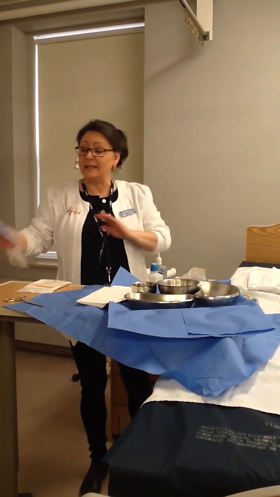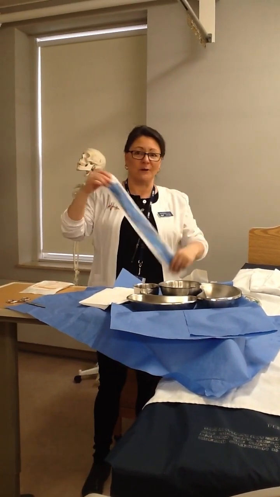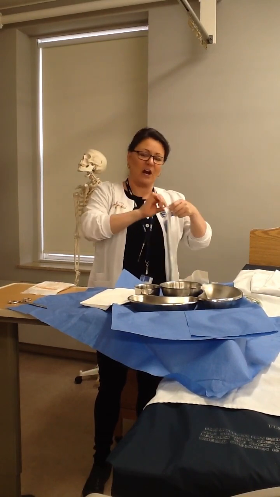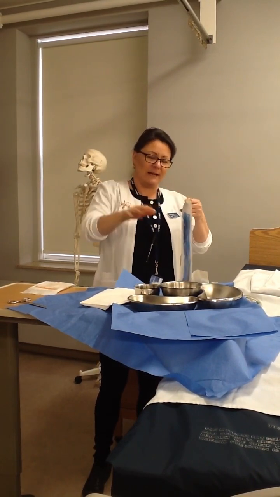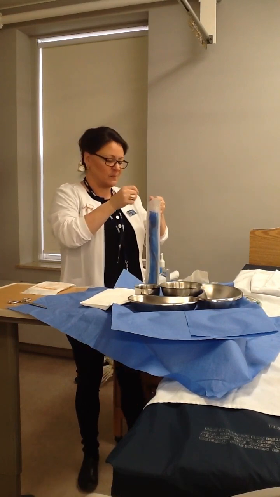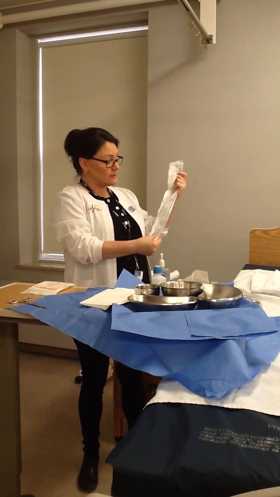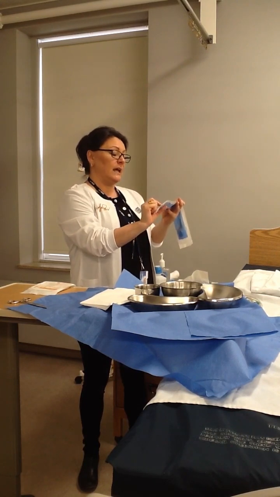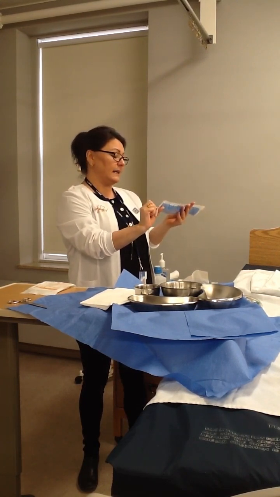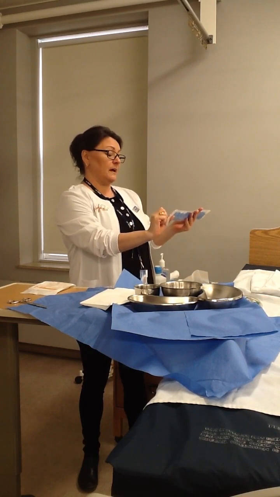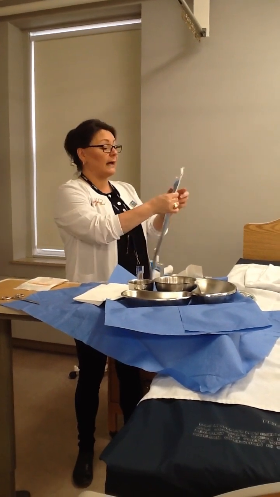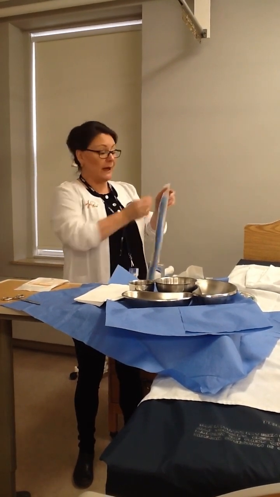Next thing I'm going to add is the catheter, and that's probably one of the harder things to add to your sterile field, just because it's the longest and kind of springy. On the outside of the package, it'll tell you that this is a 14 French, and that it's coated with a lubricant. When you look at the inside, it has another blue little package in there.